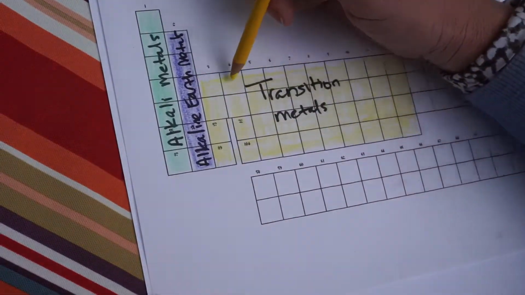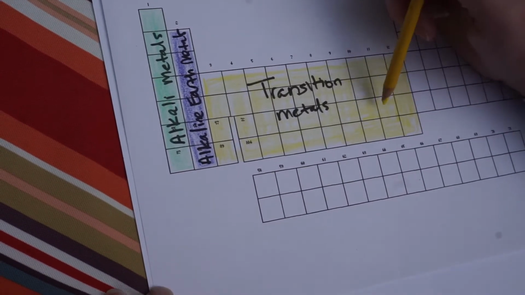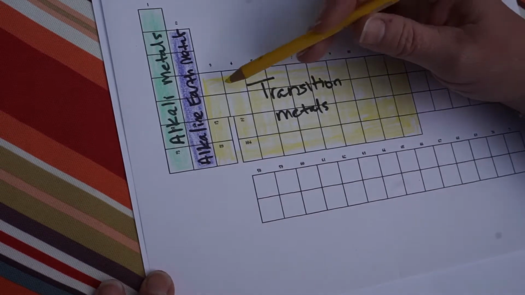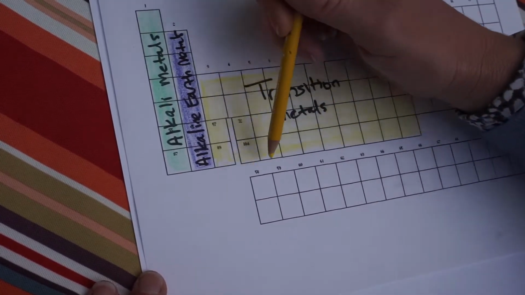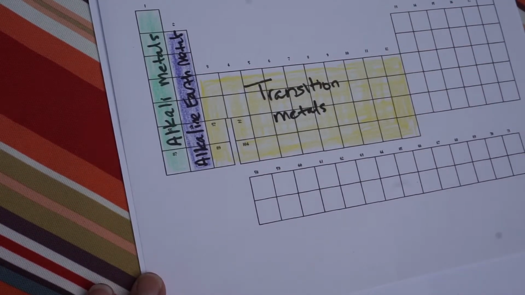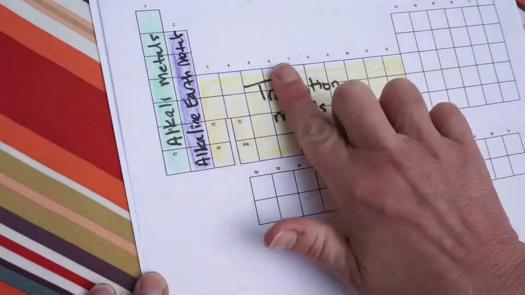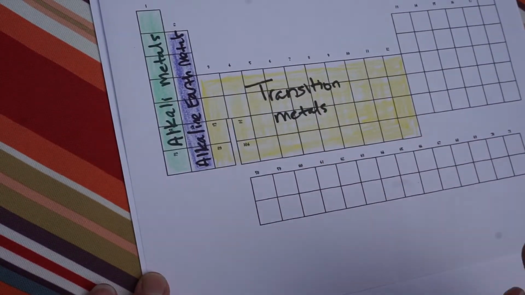All right, so these are transition metals. Everything in this section, we find silver and gold in this section. We find iron and copper in this section, zinc and titanium. There's a lot of very common metals that we know a lot about. They're all in this short little squatty part of the table. They are all metals, and they are transition metals. They share metallic properties, but they have a lot of difference in their electron structure. So that's why we lump them all together.